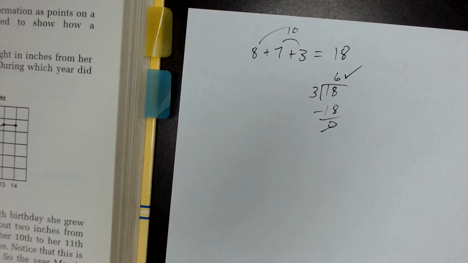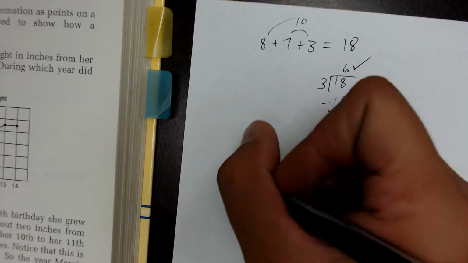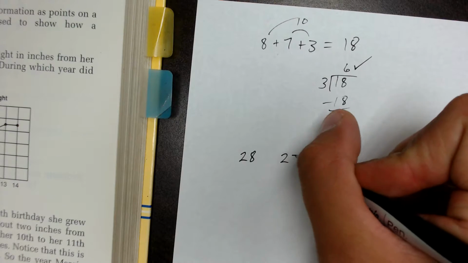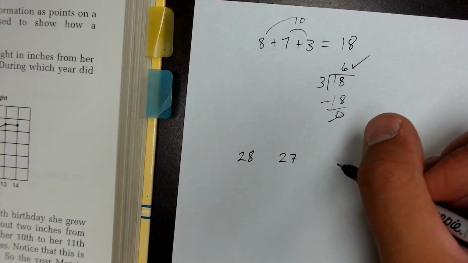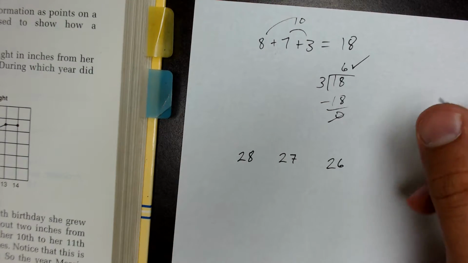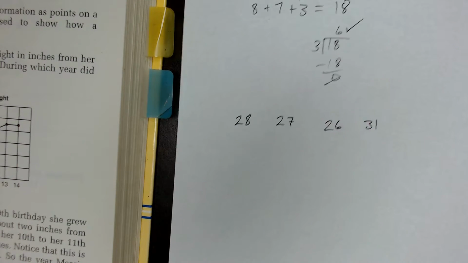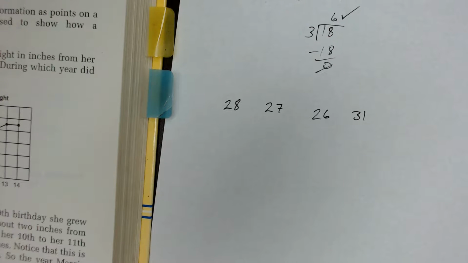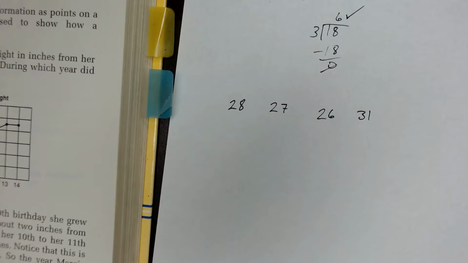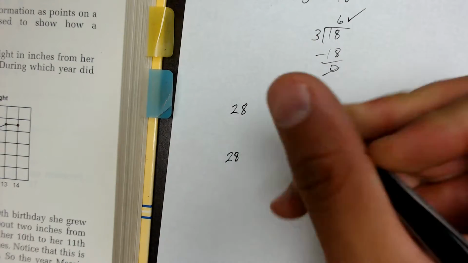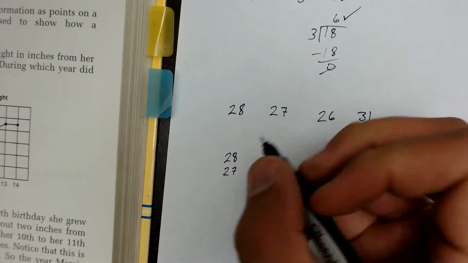Let's say we've got 4 classrooms. We have one classroom of 28 students, one classroom of 27 students, one classroom of 26 students, and the last classroom has 31 students. And we want to find the average number of students in each classroom, or the ideal number, right? So what we're going to do is take these 4 numbers and add them all up together, and I'm going to use an algorithm for this one because that's quite a bit of numbers to keep track of.